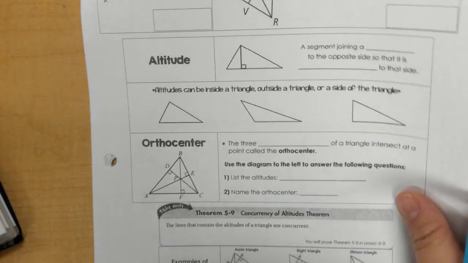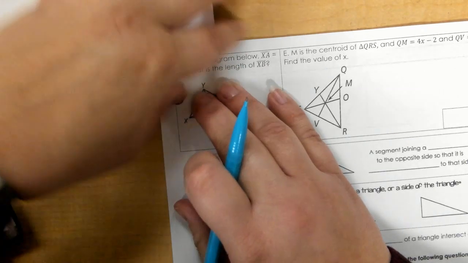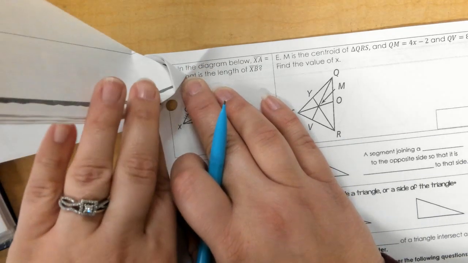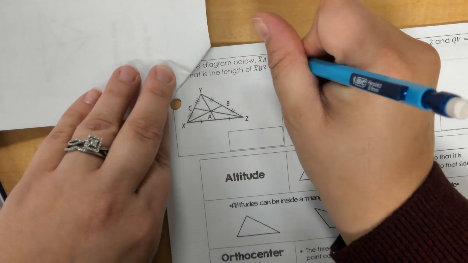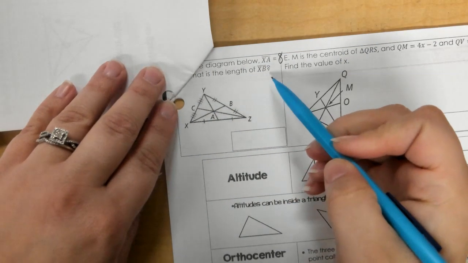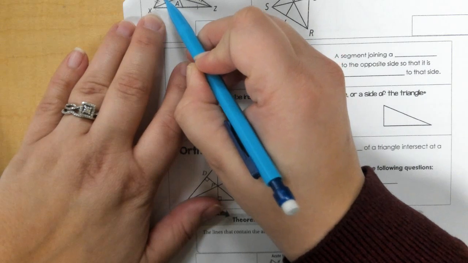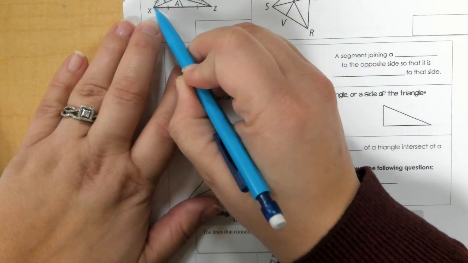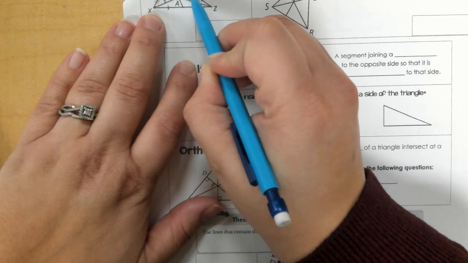All right, for this problem, kind of hard to read, it says in the diagram below, XA is 8. What is the length of XB? All right, XA is 8. If I look at the entire segment, we see that A to B is the shorter distance.